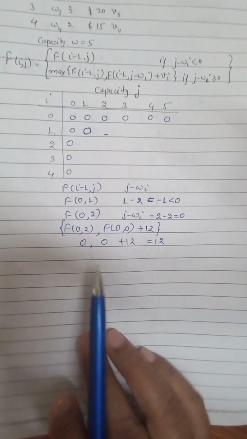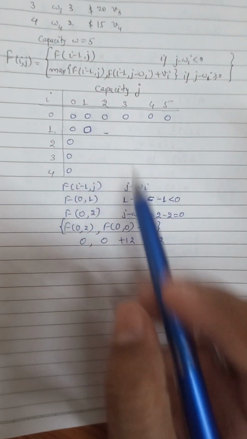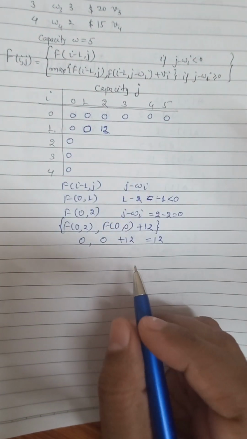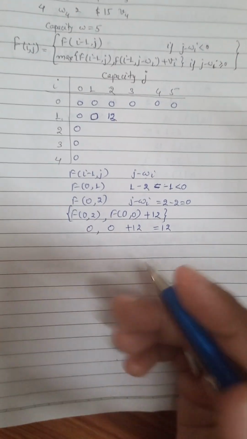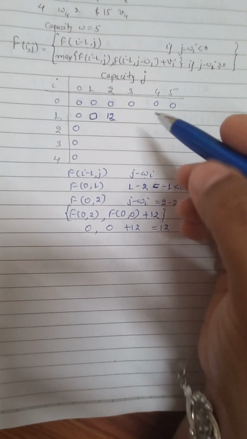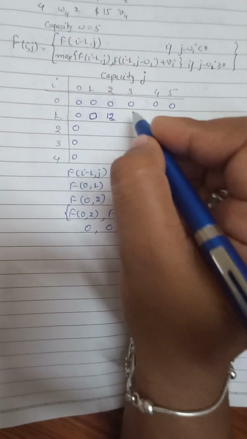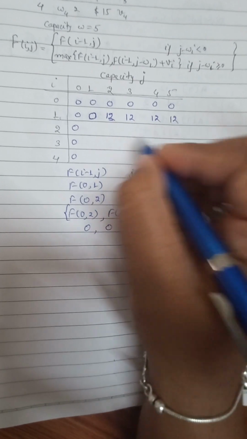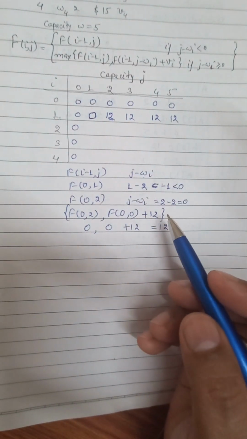What were we calculating? We were calculating for the first row, second column. So that value we will get, that value is 12, right? So like this we can calculate by putting 1 value. I am just completing one row because I just need to show you how we can do that. So in this row all the values will be 12, and we will calculate in that way only.